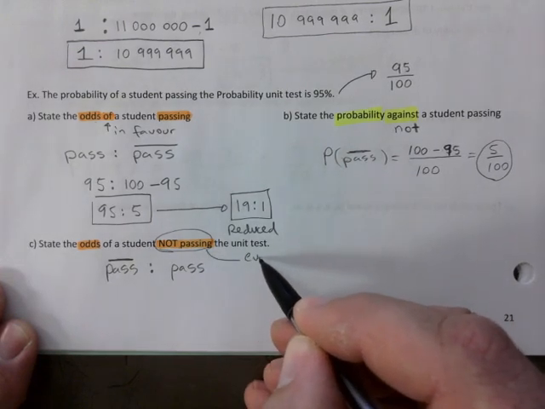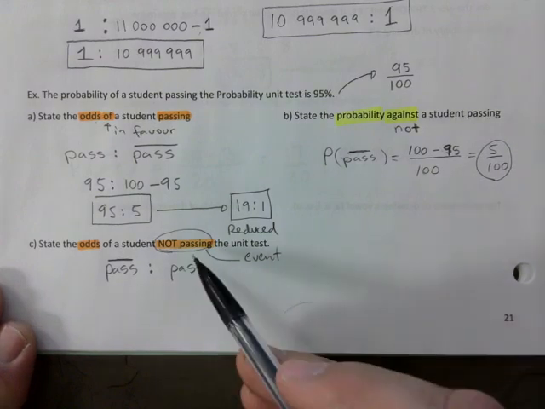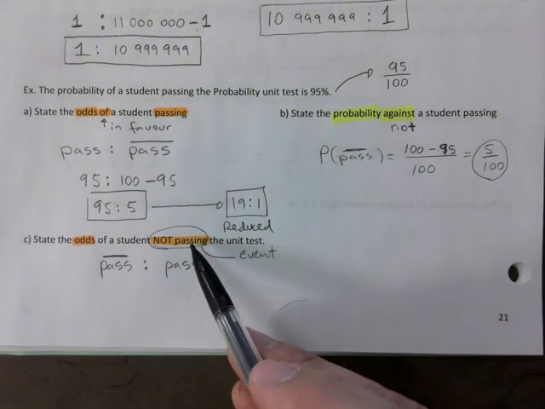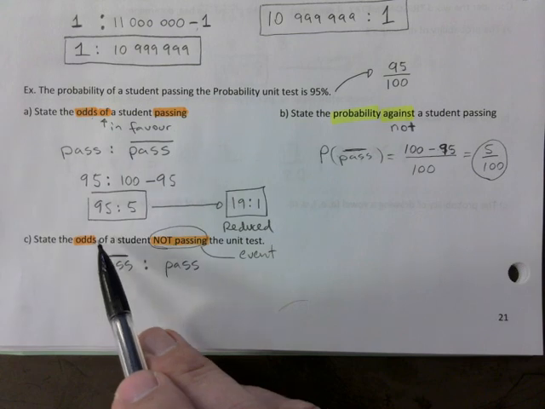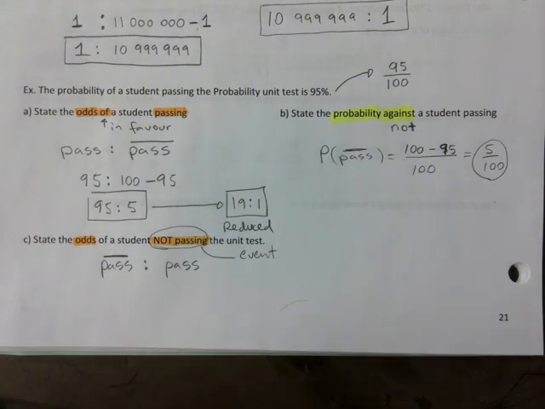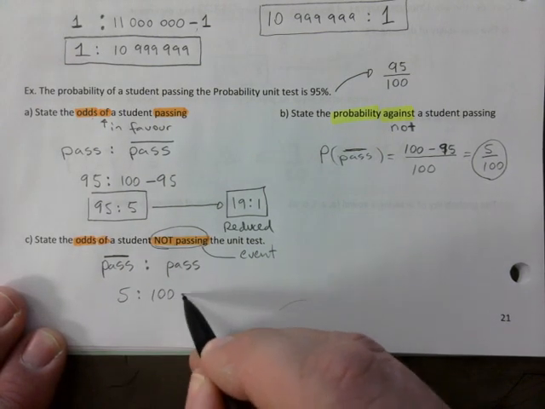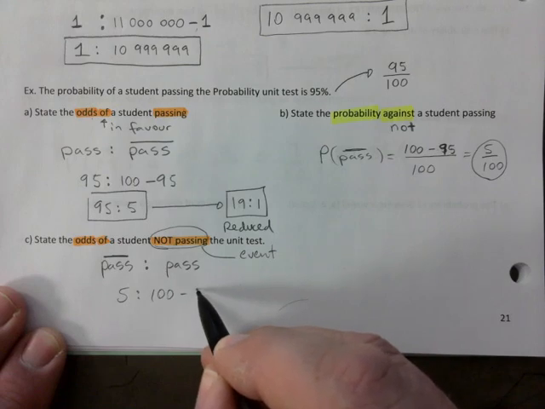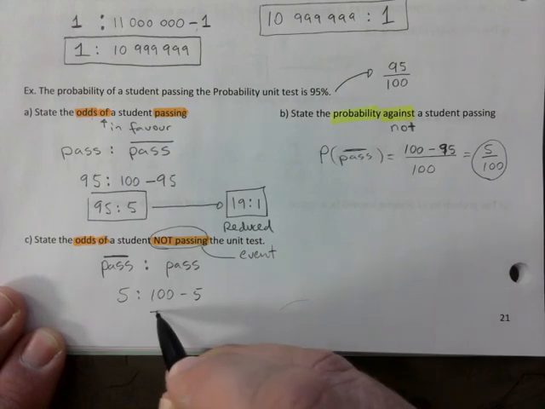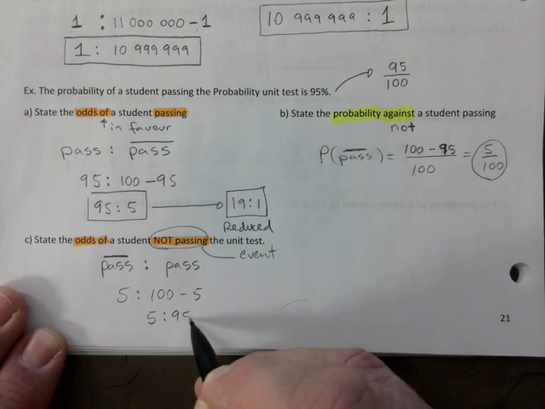This is the event, write it down. In this case, we're interested in that event, which is not passing. So if it says odds of not passing, then that's what you want first. You want the not passing first. So we're going to say 5 to 100 minus 5. So it's 5 to 95.